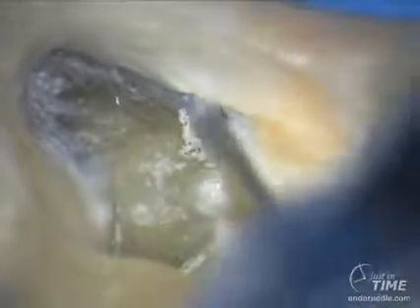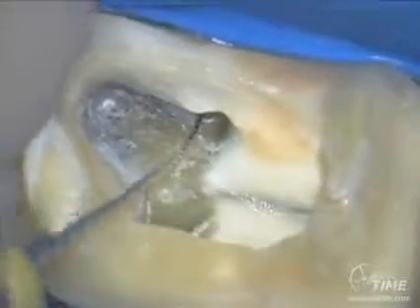I'm using in this case a Gates Glidden 1. A GG1 is only a half a millimeter, but it begins to expand and flare that orifice. And of course, as I expand the orifice, I can see that I need to come back and refine my access, because I have a little deficiency still in the access preparation. So here's the surgical length diamond, again flattening and flaring the mesial axial wall.